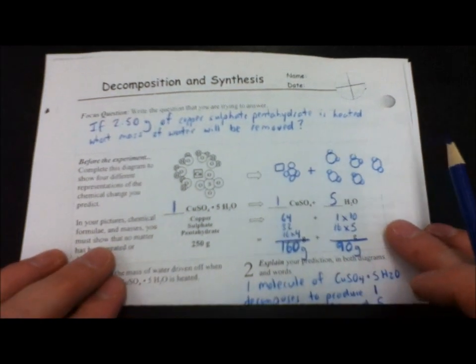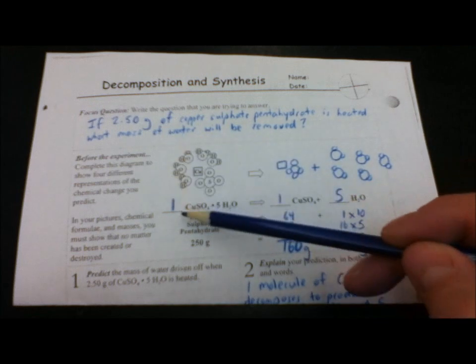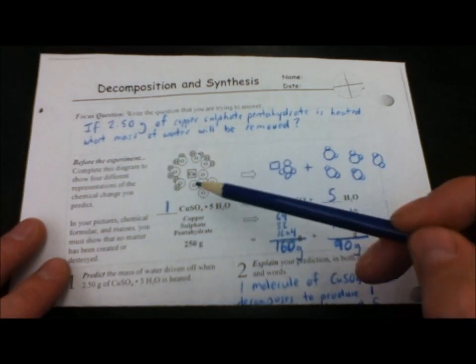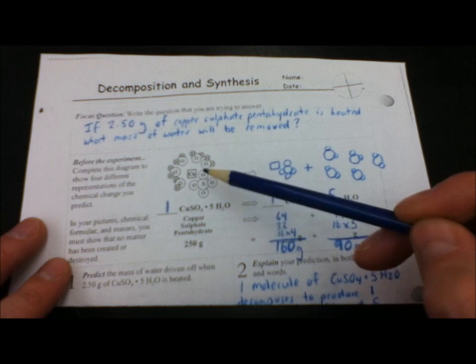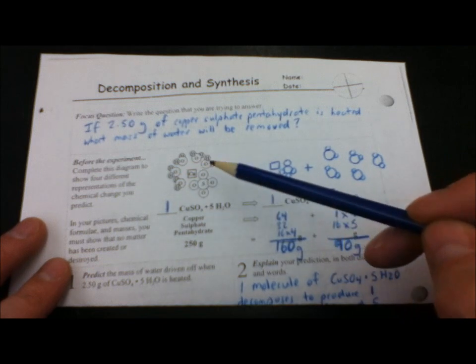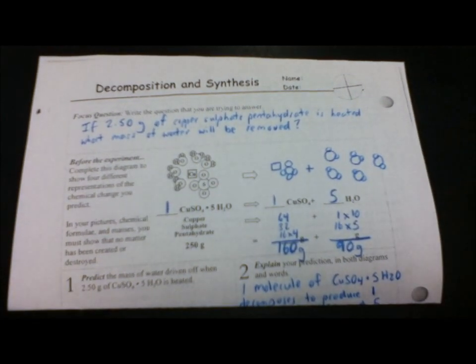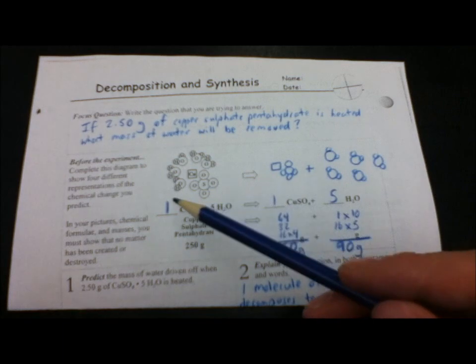Okay, we're back. Now we're going to fill in this information here in order to make a solid prediction in terms of what mass of water we're actually going to get when copper sulfate pentahydrate is heated. So there is what copper sulfate pentahydrate is. You've got copper sulfate, which is sulfur with 4 oxygens, and then there are 1, 2, 3, 4, 5 water molecules kind of wedged into the crystal structure of this substance.